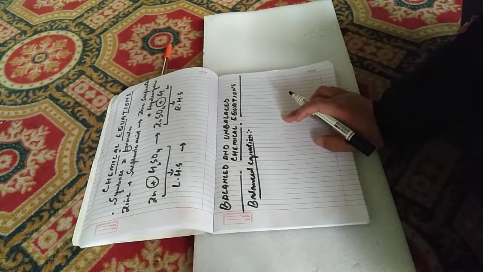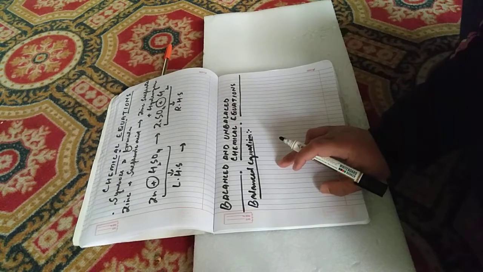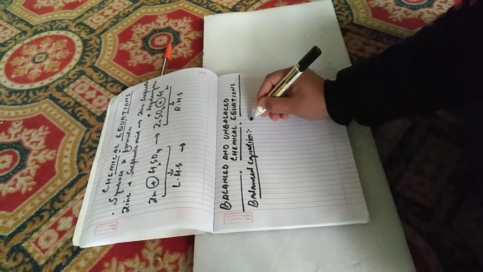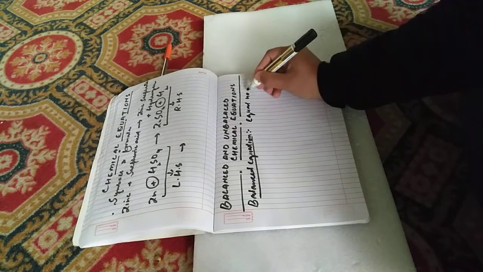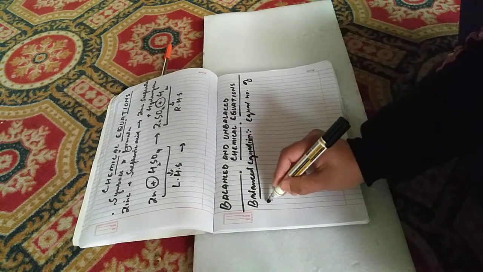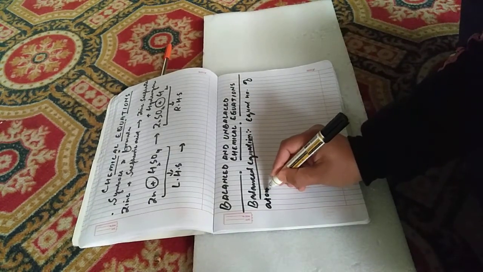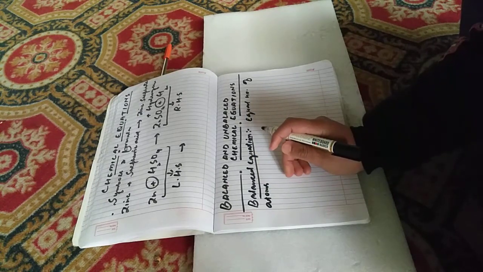First, let's study what a balanced chemical equation means. A balanced chemical equation is that type of equation which contains equal number of atoms of all the elements in the reactants and products.